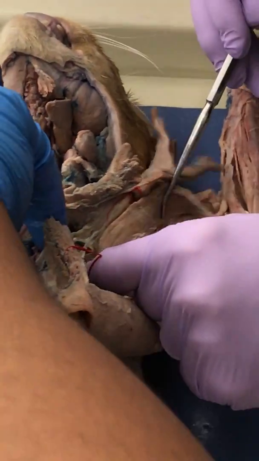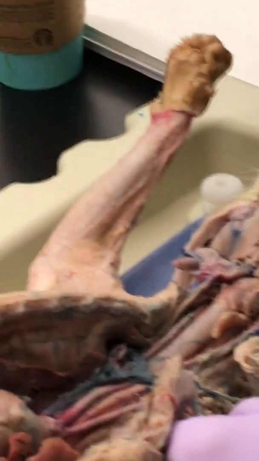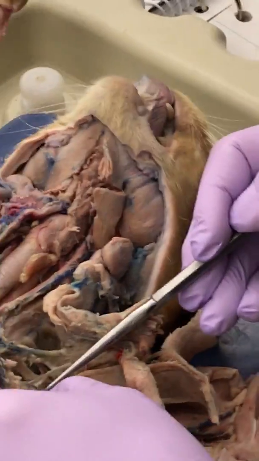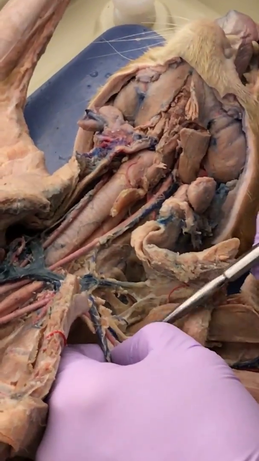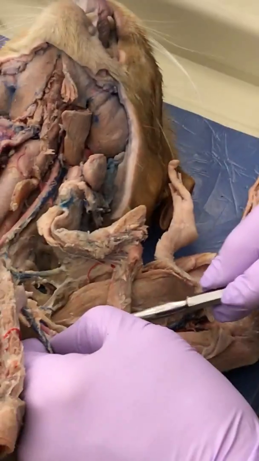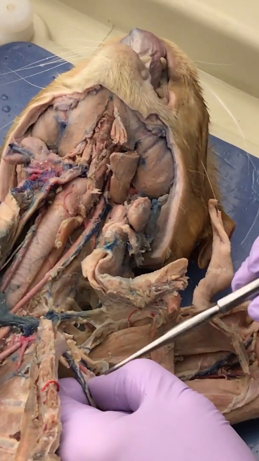Is that one subscapular? Well, it's got to go down. Yeah, better be right there. Just go that way. Got gloves on. Okay, Casey, come look from this view. See, that's what I was saying. It's because it's big on this cat. Subscapular artery.